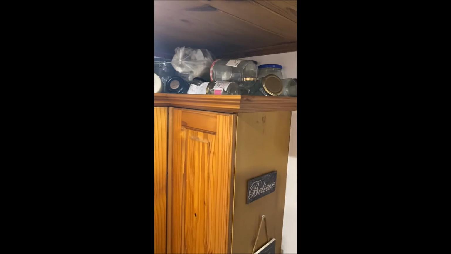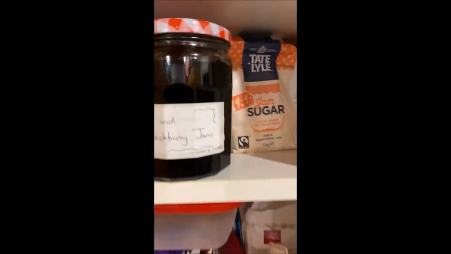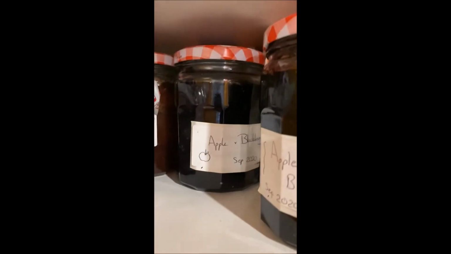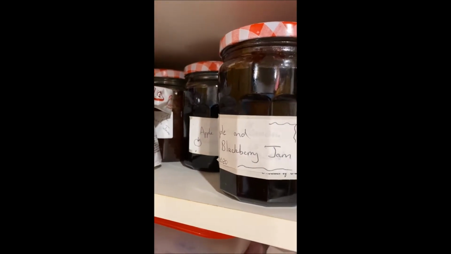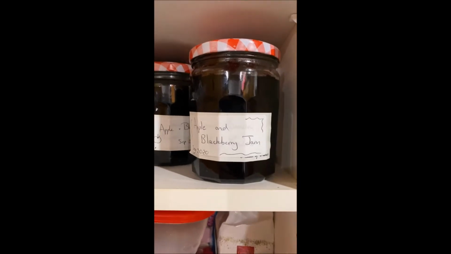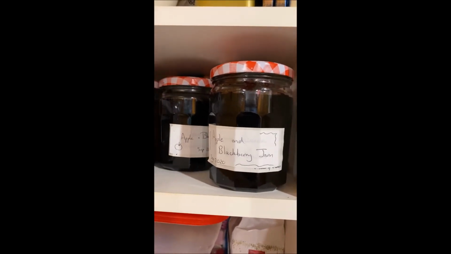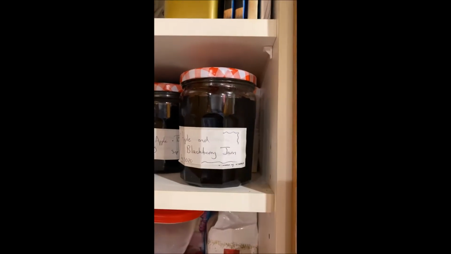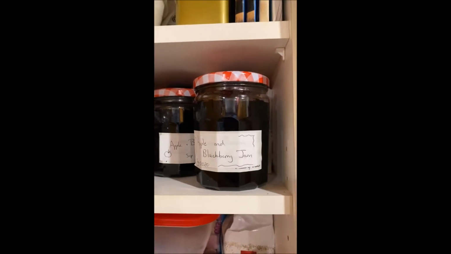There we go, top of my horrible cupboard. I keep all my jars and wash them out. And why do I do that? Well, very good question. Because I like to make jam. I've got a lot of jam in there. And that jam is made using local apples and blackberries that I've picked from my garden. So that's a really good life cycle assessment.